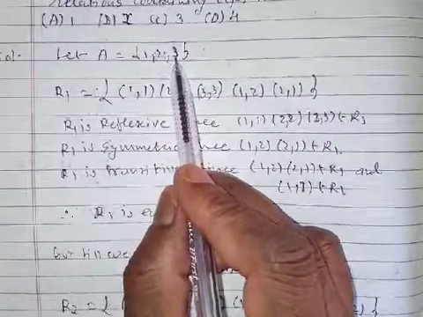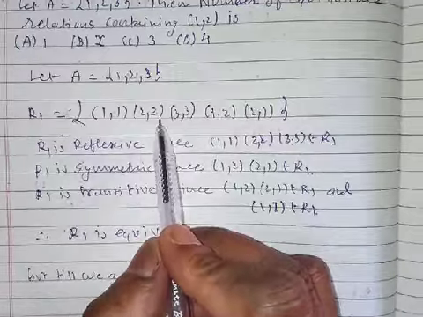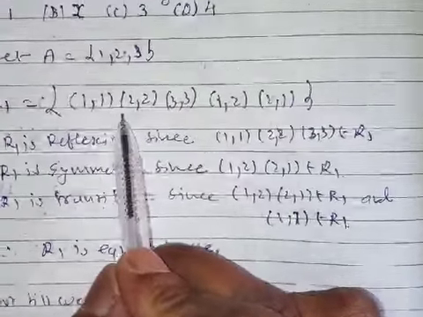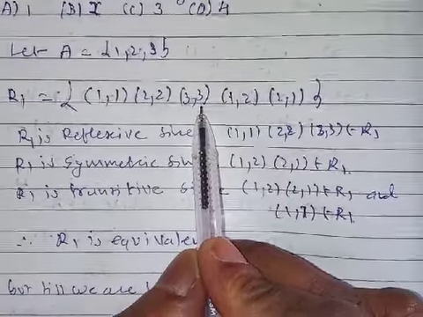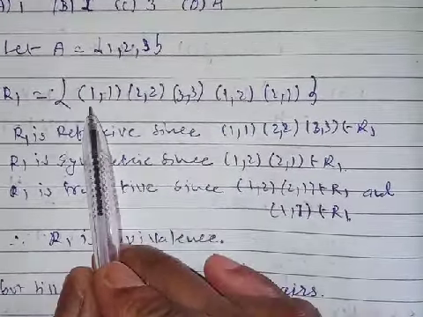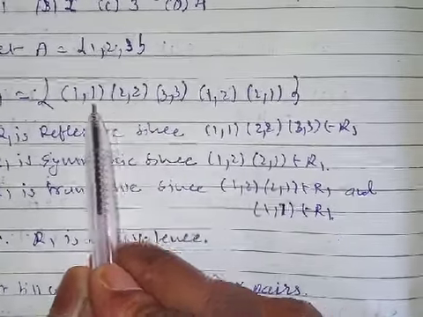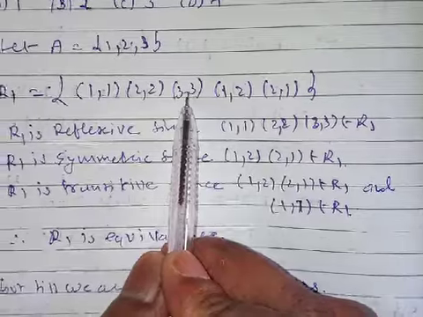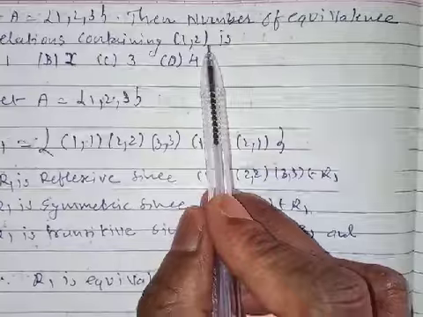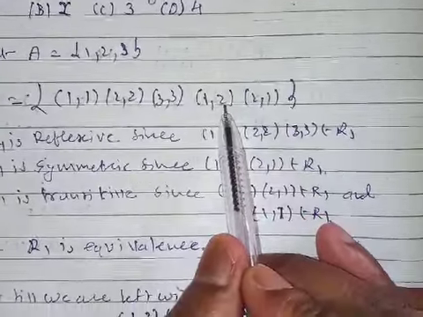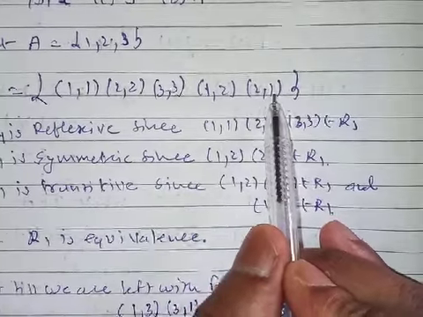From this 1, 2, 3, let's select first (1, 1), (2, 2), (3, 3). This makes the set reflexive. Again I repeat, if I write (1, 1), (2, 2), (3, 3), this makes the set reflexive. Now they say that it should contain (1, 2). So let's take (1, 2). To prove symmetry, we must take (2, 1). So let's take (2, 1).